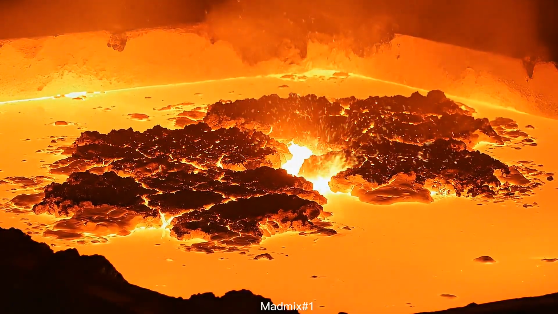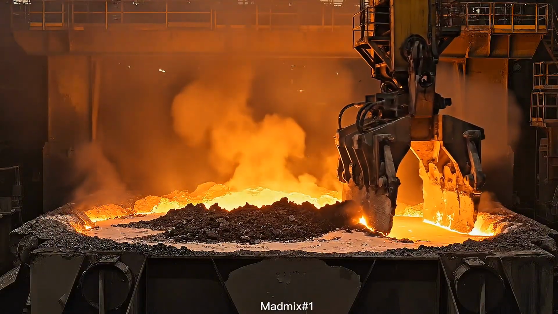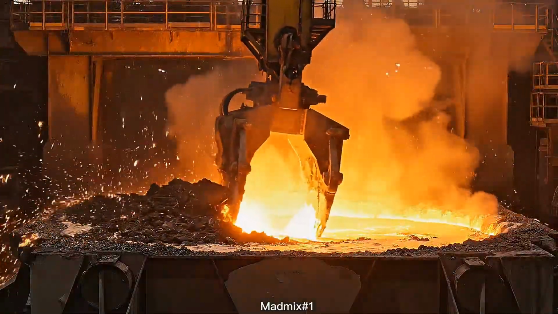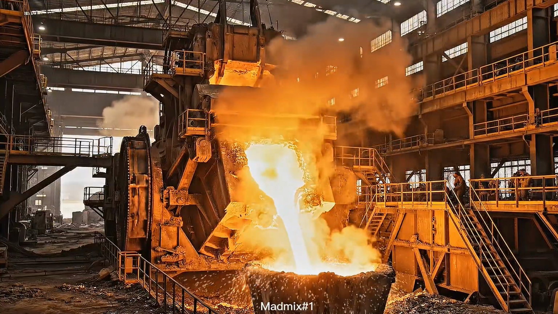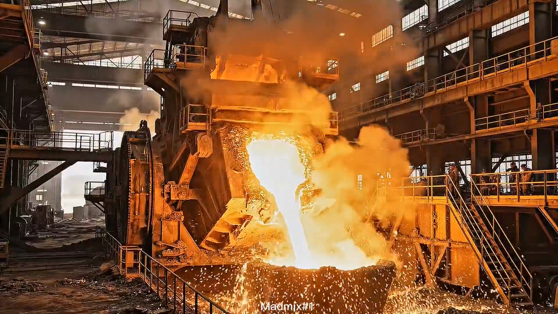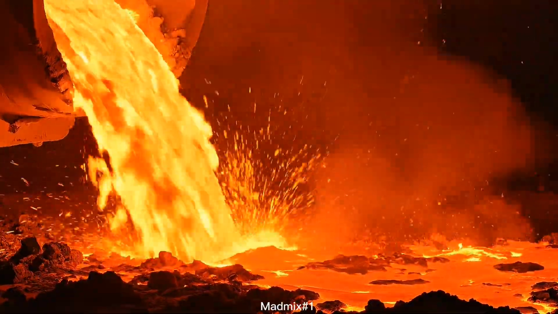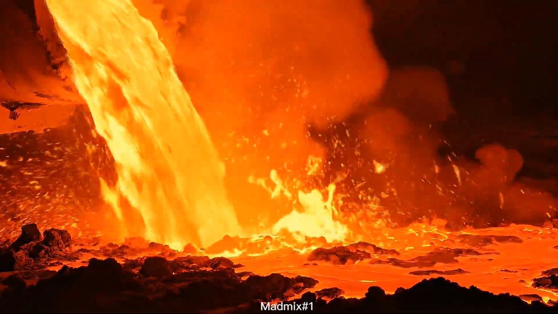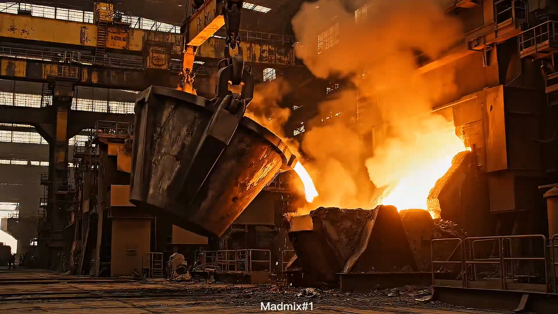Impurities rise to the surface as slag. The slag is removed to purify the metal. The furnace is adjusted to control the melt. The steel reaches its target temperature. The molten steel is prepared for transfer.